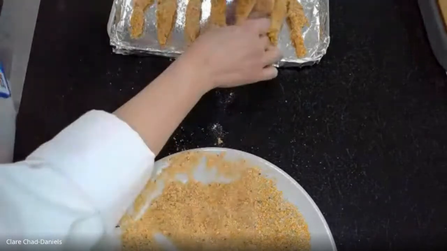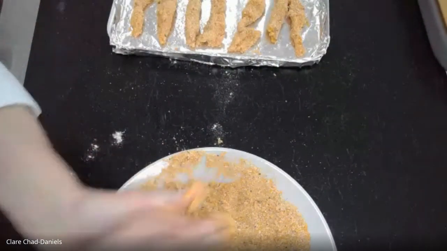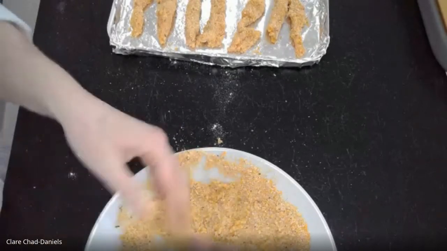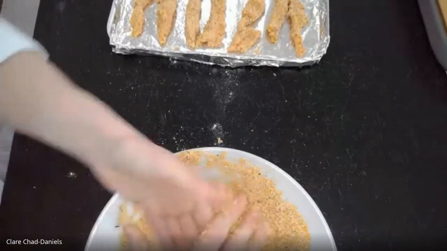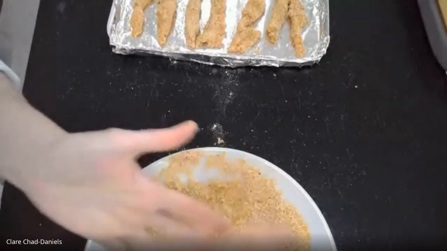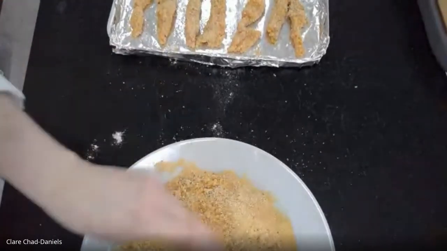Okay. Now, for hygiene's sake, of course, we don't reuse the breadcrumbs. We don't reuse the flour. We need to throw these away because obviously there's now fish contamination in those. So we don't want to reuse them. So that's all going to go into the bin, I'm afraid.